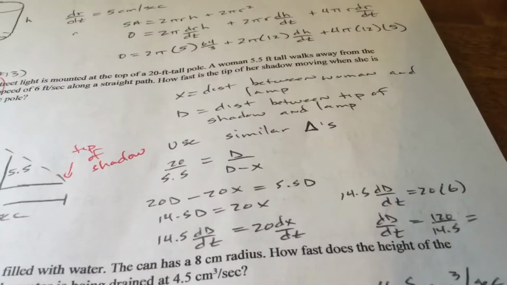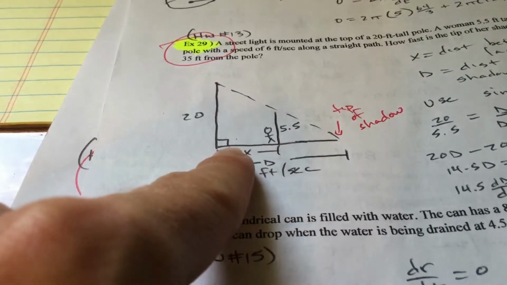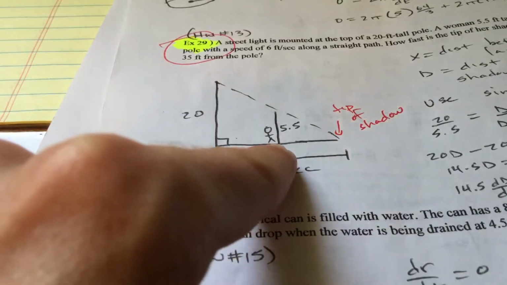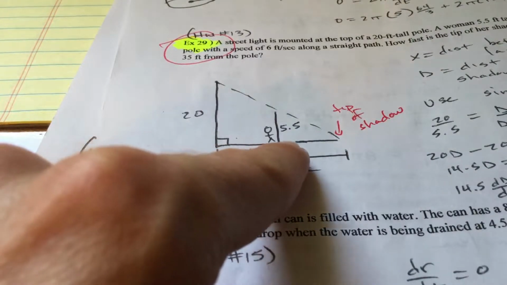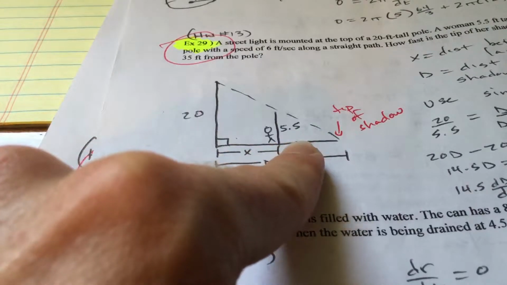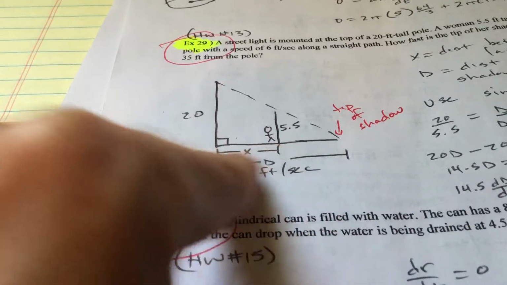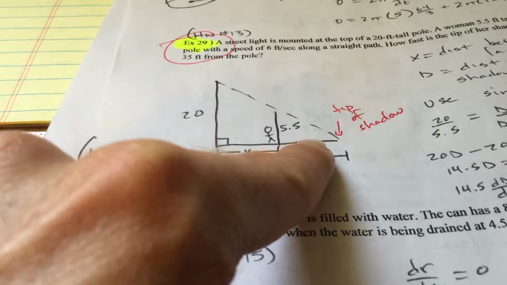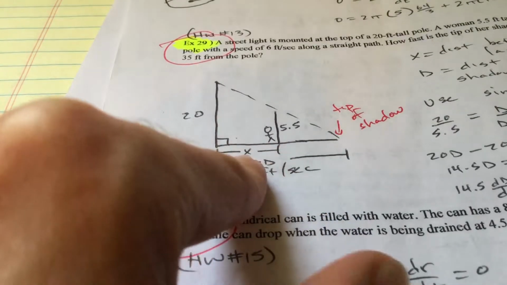So, using similar triangles, let's let x be the distance between the woman and the lamp. There's the lamp, there's the woman, x is the distance. We want to put it there because we have a rate of change, dx dt, and we're evaluating exactly where that woman is. So, she started from there, and she's moving along there. So that's why we want the distance from the lamp to her to be x.